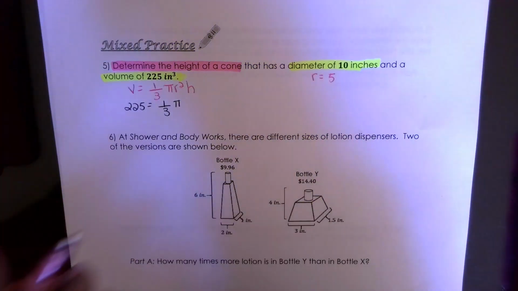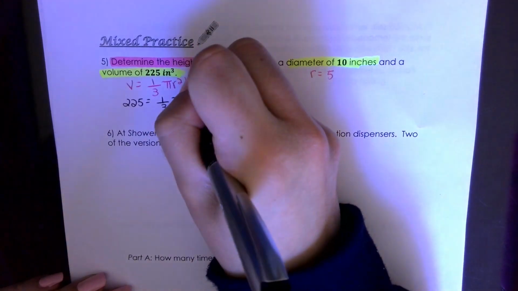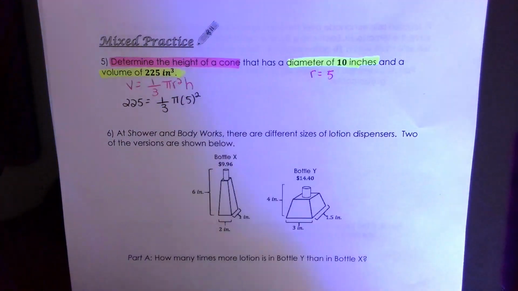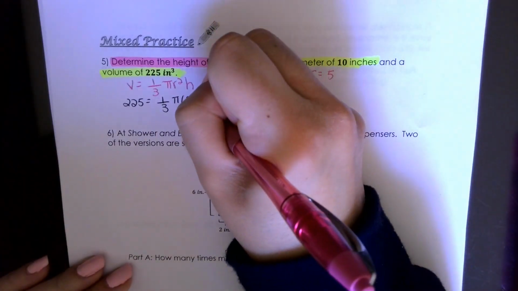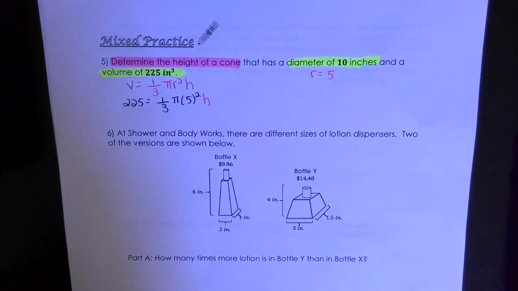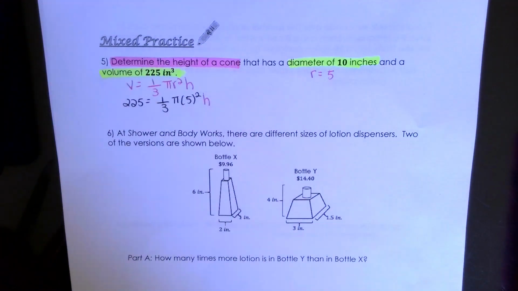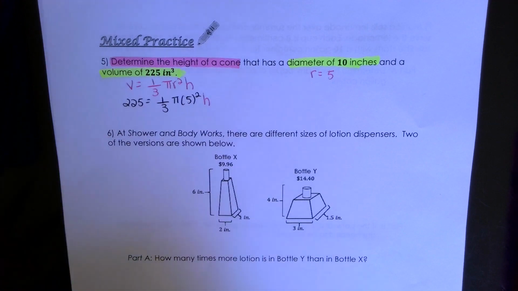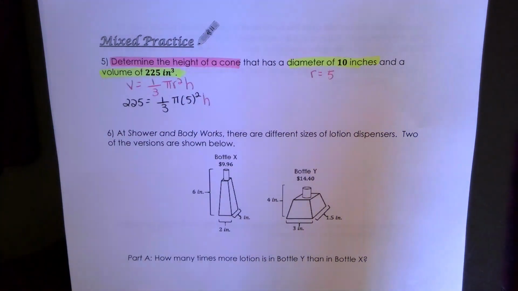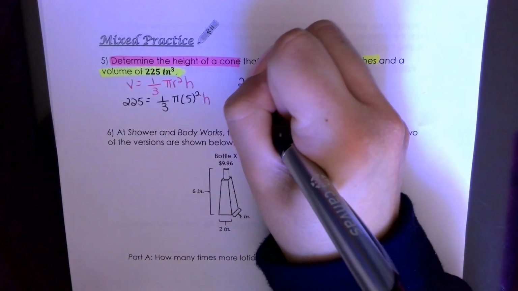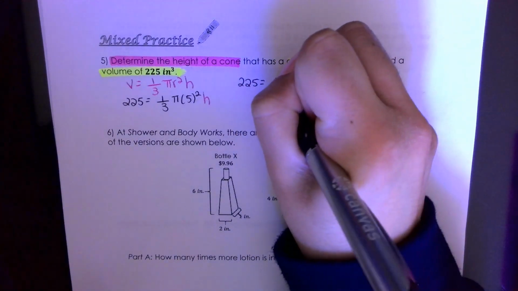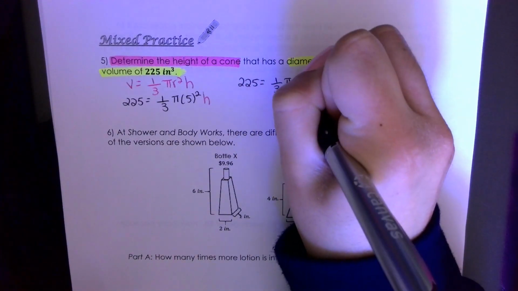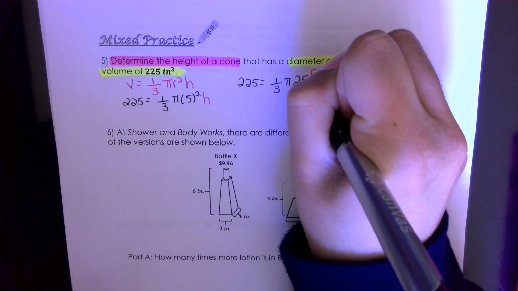So I'll have 5 squared. And then the height, I don't know, I'm looking for it. Right now it seems kind of messy. It's like, oh boy, how are we going to solve this? So here's what we're going to do. First, let's just take care of the exponent like you normally would. So let me write it over here: 225 equals 1/3 pi 25, and then times your h.